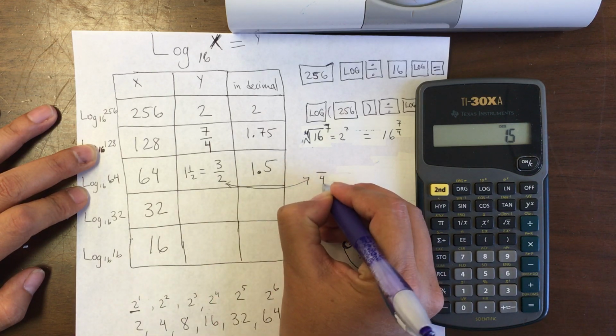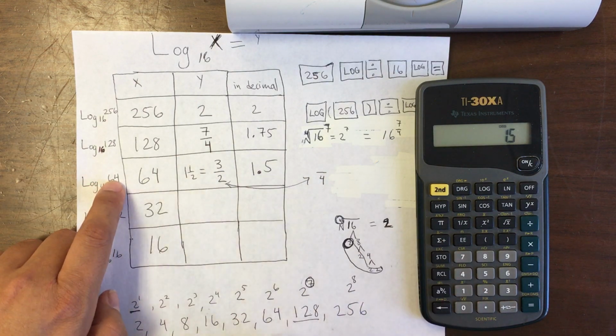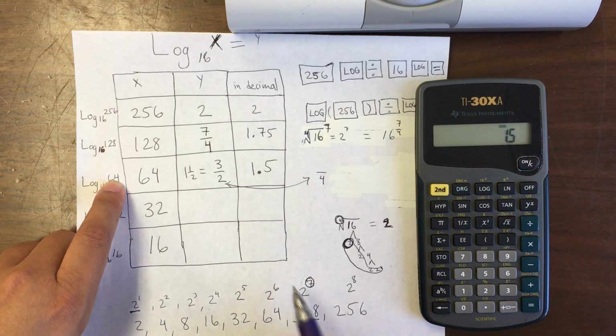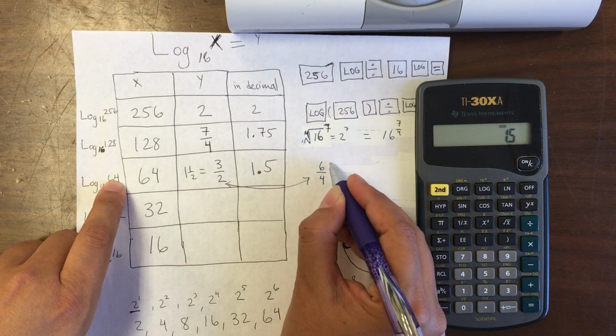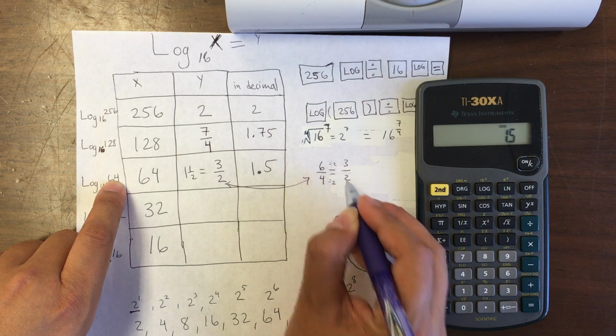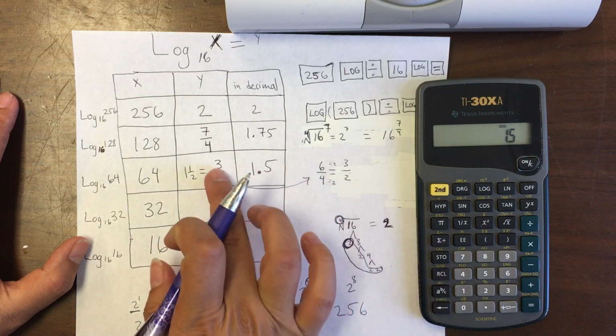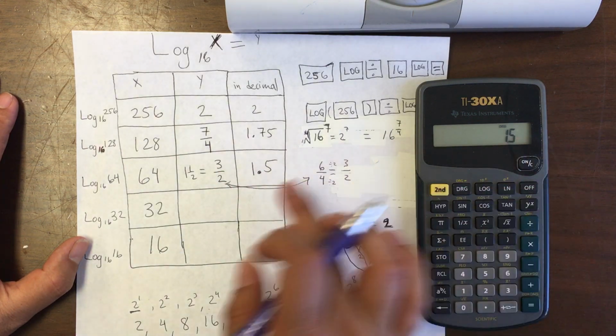The denominator will be 4, and 2 to the what power equals 64? 2 to the 6th power, so the numerator will be 6. If we simplify that, both are divisible by 2, and so it's going to be 3 over 2. Okay, 3 over 2. If we divide 3 by 2, it's 1.5.